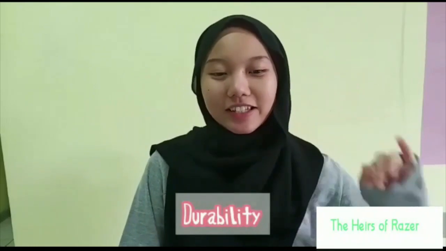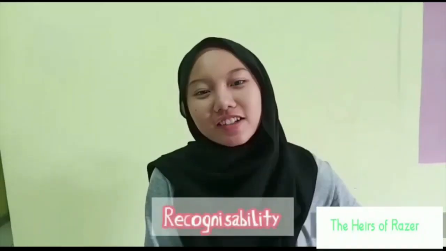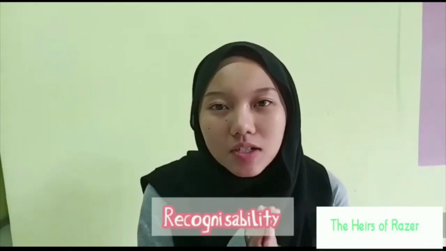Third, durability. The object that will serve as money must be able to last long, which means it must not be a perishable product or commodity. It must be able to stand the test of time. Fourth, recognizability. Money must be easily recognized and identified by the totality of the people in the society. It must not be easily counterfeited or fraudulent.